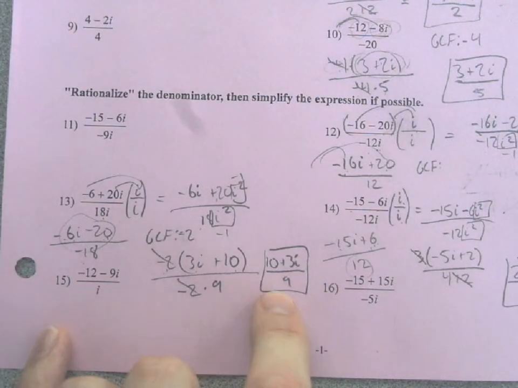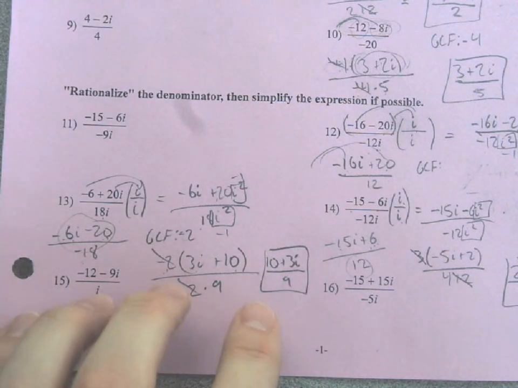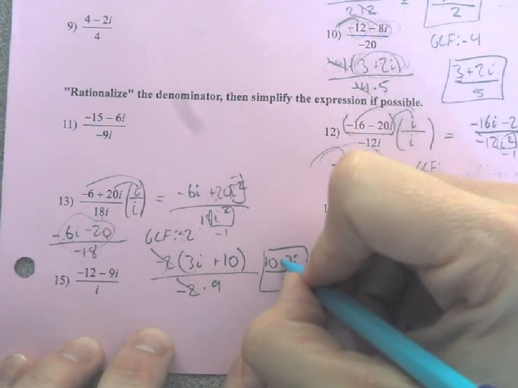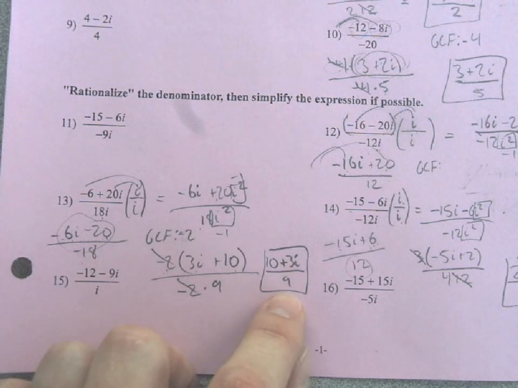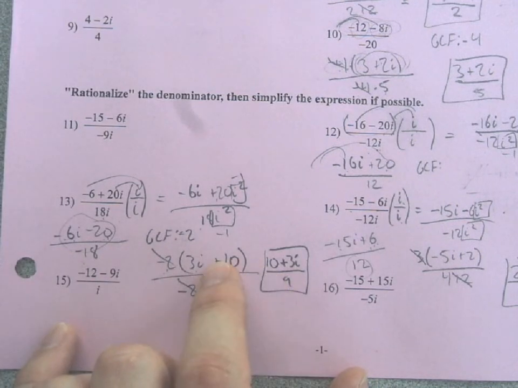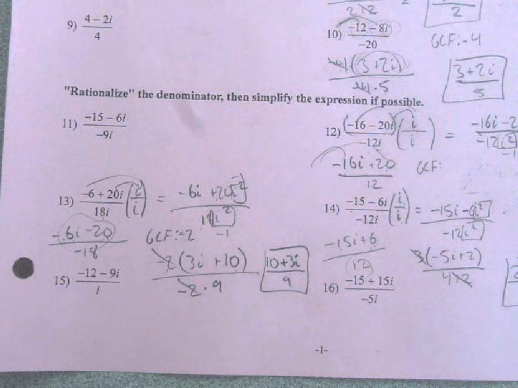Don't try to cancel the 3 with the 9, because remember that 10 is also being divided by 9 in this scenario. And they are being divided almost independently, and that has everything to do with the fact that there's a plus between them. So if this was 10 times 3i, you could cancel out the factors. But in this case, this is as far as we can go. If it's a plus or minus, you can only cancel out stuff that's in both of them, right? And there's not a 3 in 10. So if there was, we could factor out the 3 and cancel it, but we can't in this case.